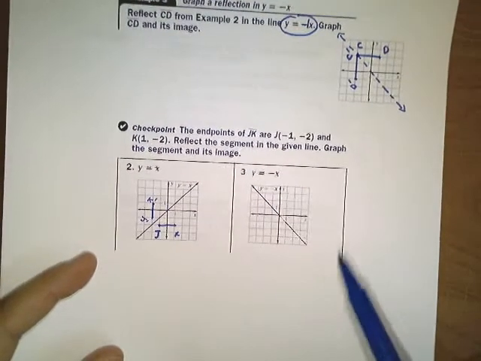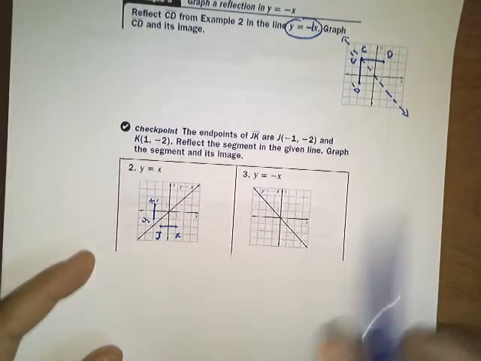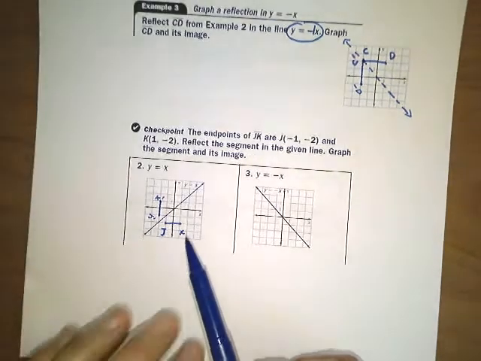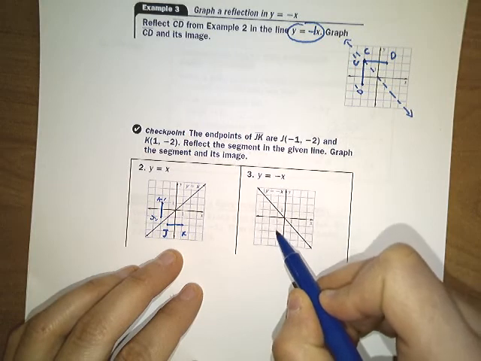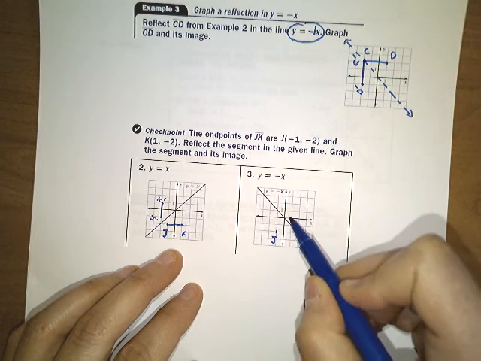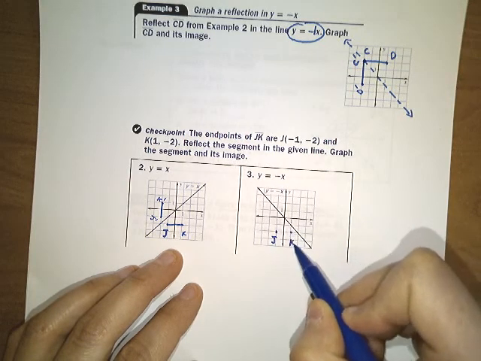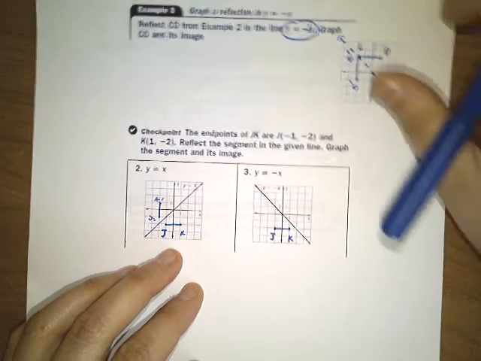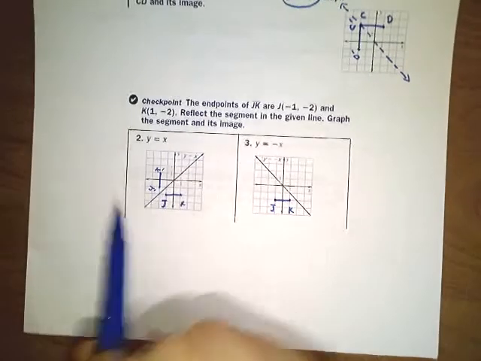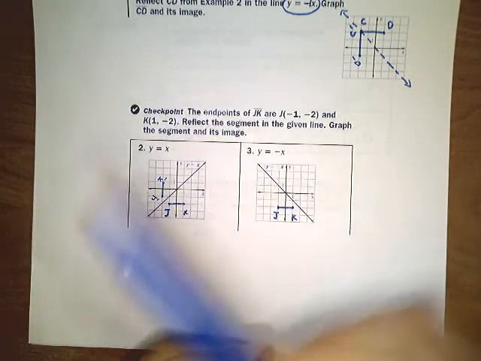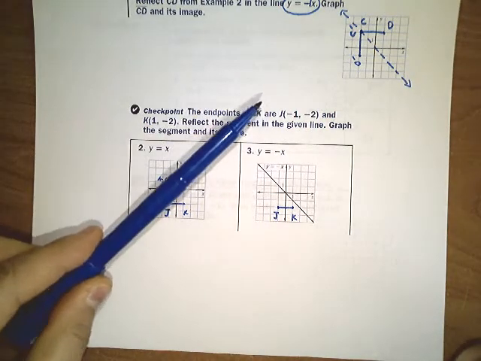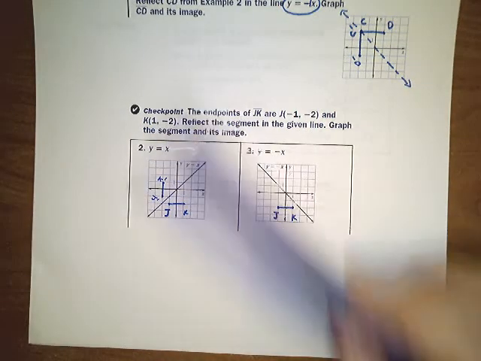Alright, and then this one, y equals -x, they want us to do the same thing with the original line segment being the same, JK. So again, J is -1, -2, and K is 1, -2. Alright, so if I reflect this across the line y equals -x, again you can see y equals +x goes this way, y equals -x goes that way. Positively sloping line, negatively sloping line.